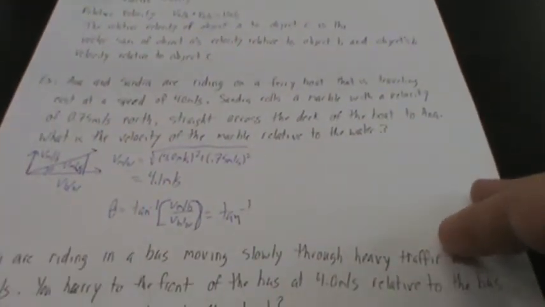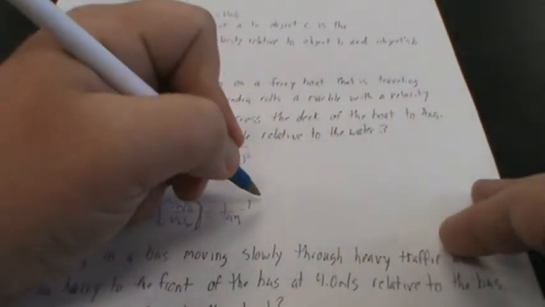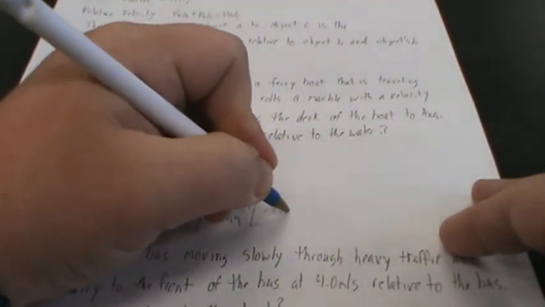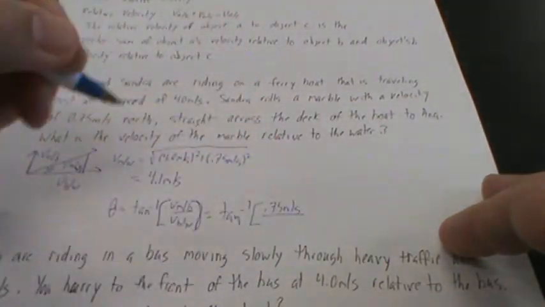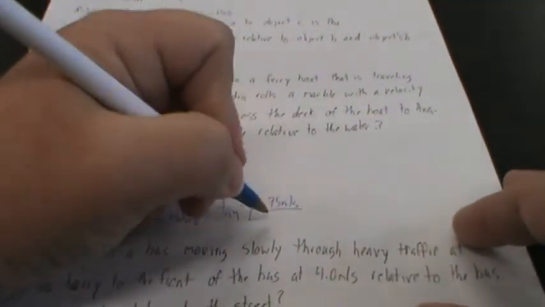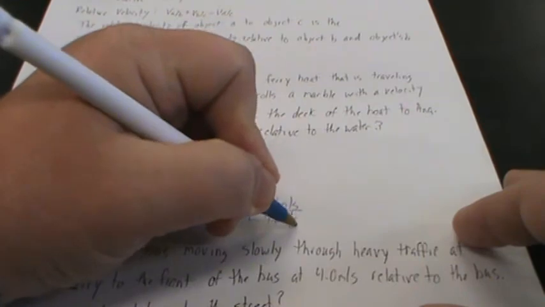Okay, so the velocity of the marble to the boat, we said, was 0.75 meters per second, over the velocity of the boat to the water, 4 meters per second.